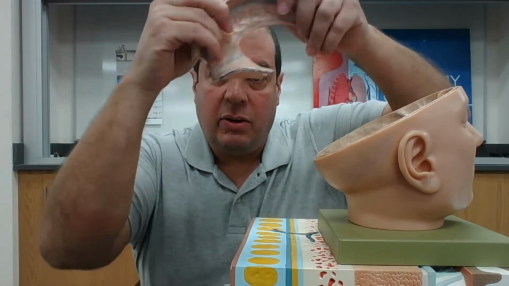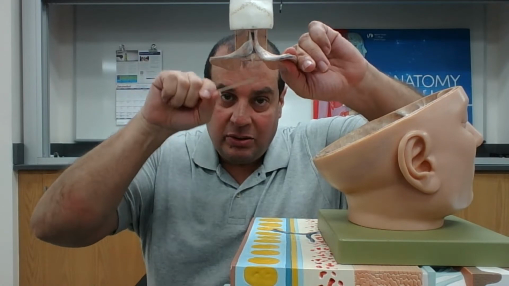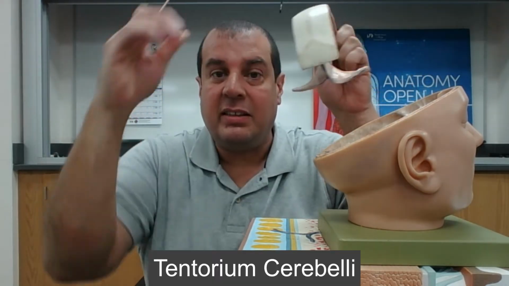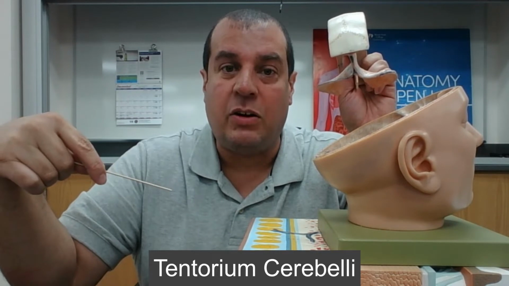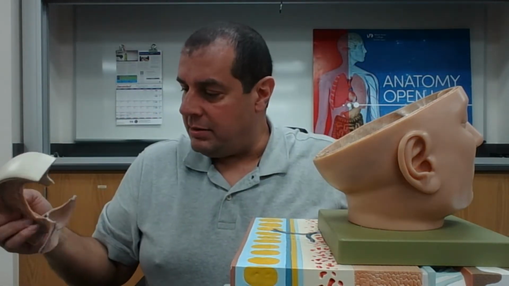Now, this one down here, which is horizontal, kind of looks like a tent, goes up like a tent. Okay, that's called the Tentorium Cerebelli. Again, dura mater. Tentorium Cerebelli separates the cerebral hemispheres from the cerebellar hemispheres. Okay. And then finally, you can't see it here, but you'll see it in here.